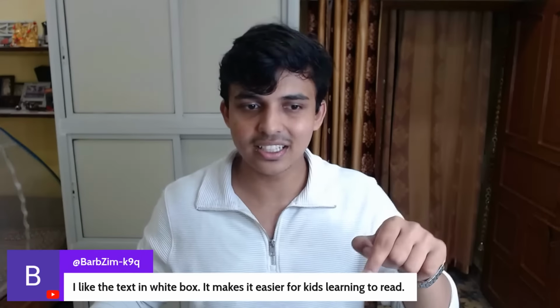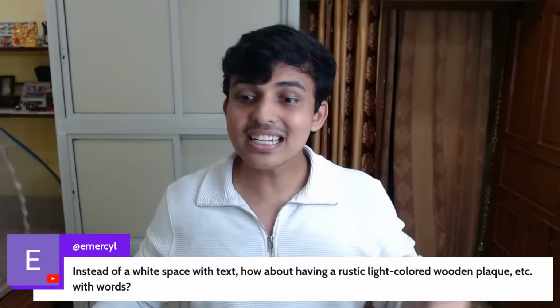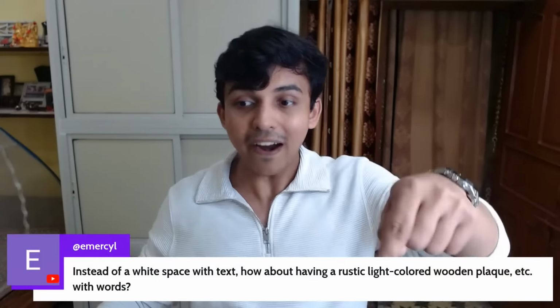I like the text in the white box. It makes it easier for kids learning to read. Instead of white space with the text, how about a rustic light-colored wooden plaque? We kind of thought about it, but sometimes it works and sometimes it doesn't. This approach worked about 90% of the time. That's why we have it.